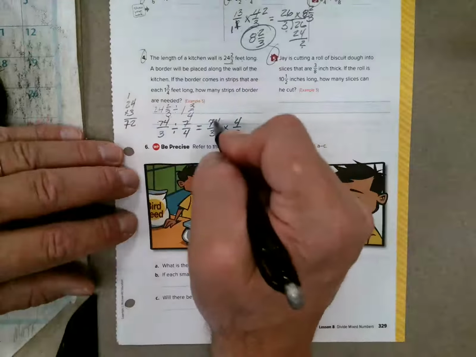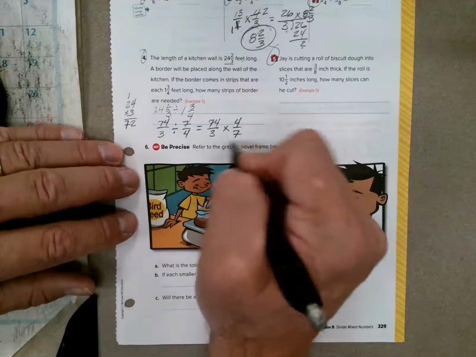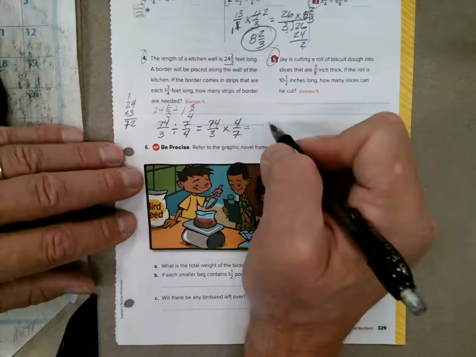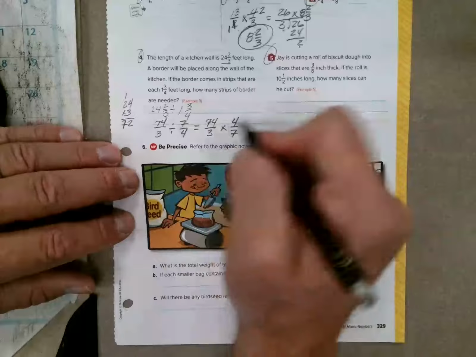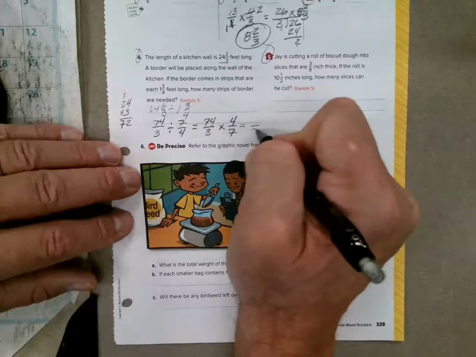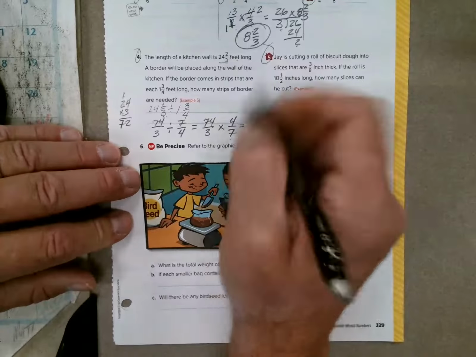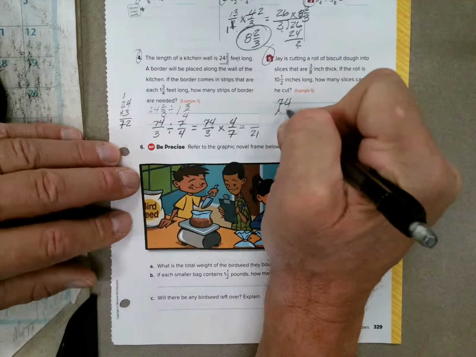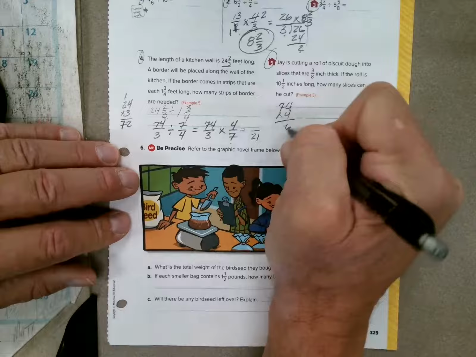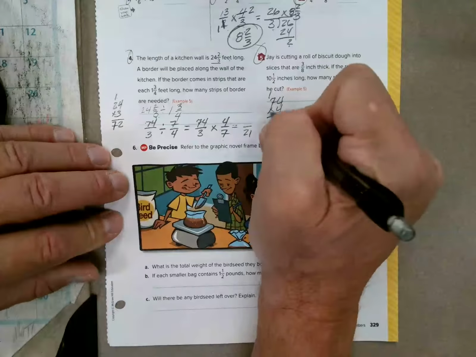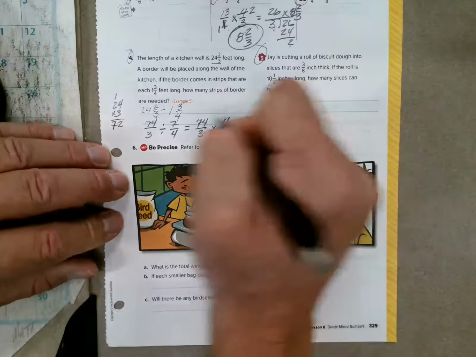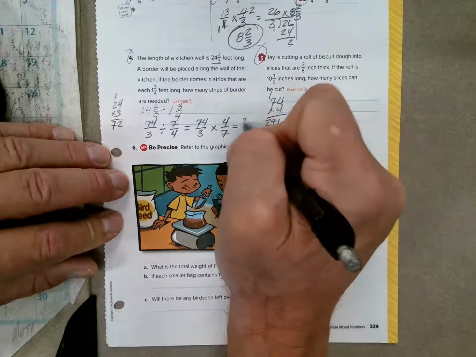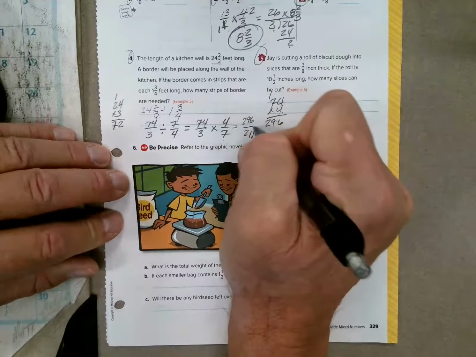Now, we're looking for a top to bottom combination, and I'll tell you there are none. Okay, so we're going to end up with this big number at the top. All right, how many strips of border are needed? We're going to have some here. So the easy one is 21, right? So 74 times 4. 16, carry the 1. 28, 29. 296. Chop it down.